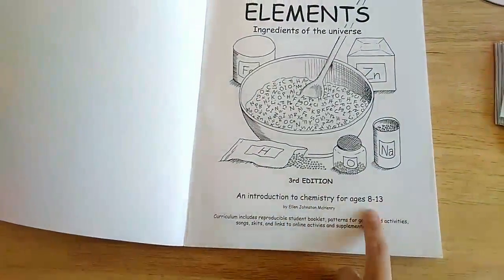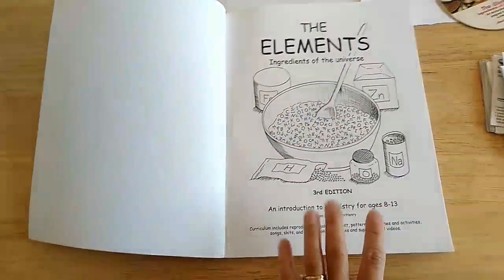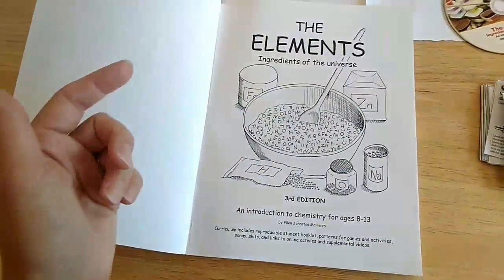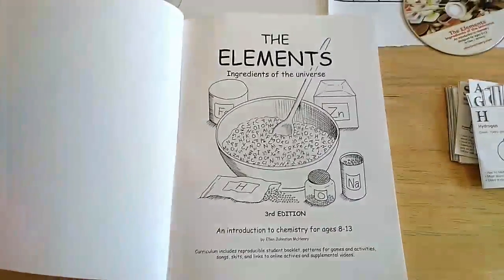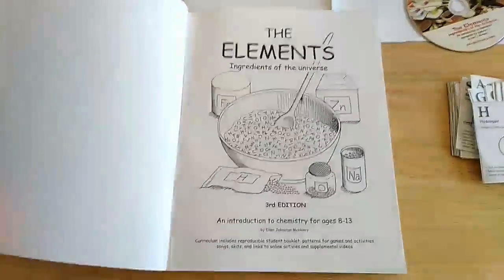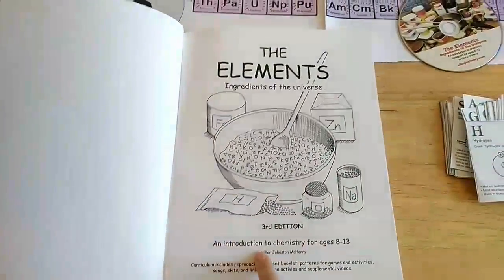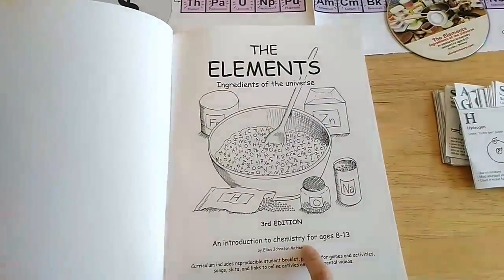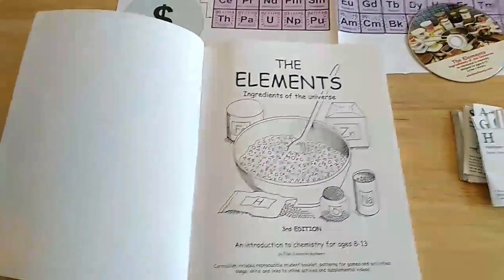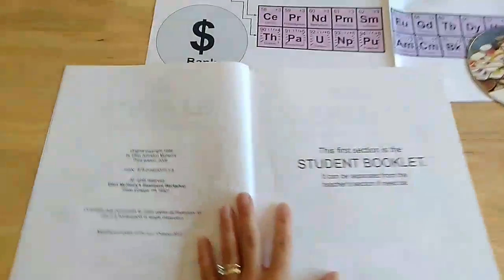Like I said, this is ages 8 through 13. This is the third edition. You can go to her site, and I'll link it below, and you can click on the book, and she has frequently asked questions where parents have asked questions about pretty much anything. And she actually answers them. She does a really good job. Some parent had asked if this could be a high school chemistry, and I cannot remember her exact words, but she did say something to the effect of yes.